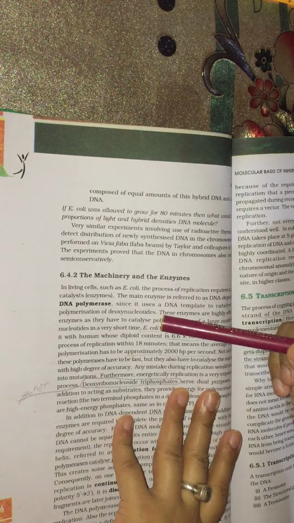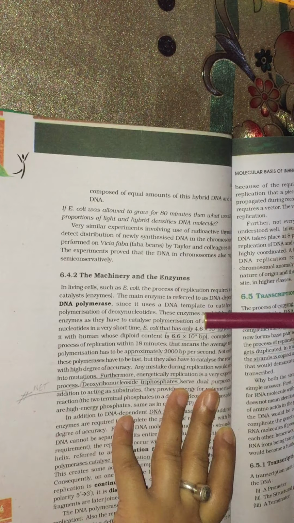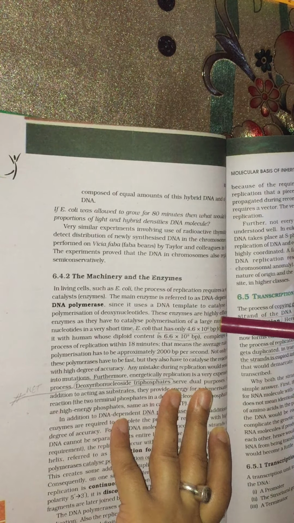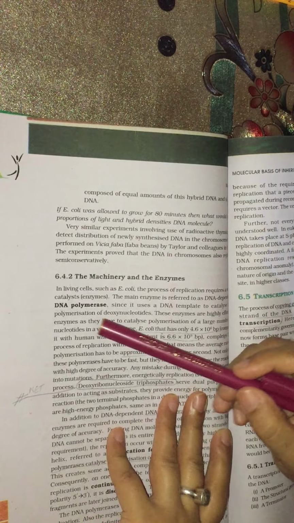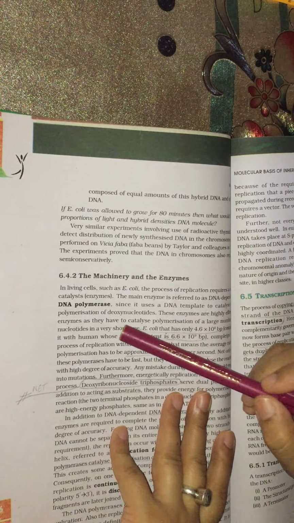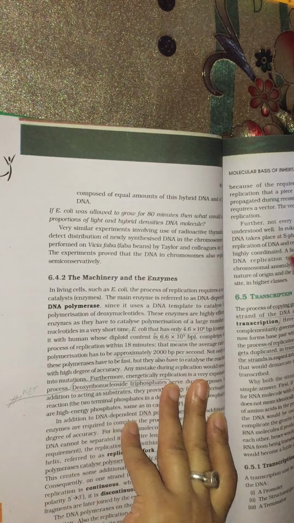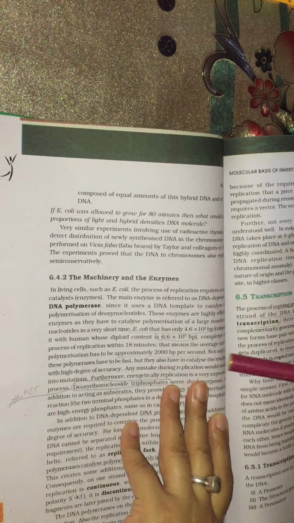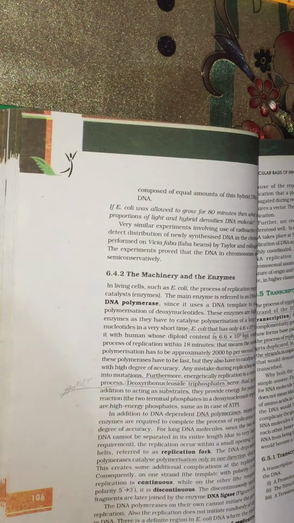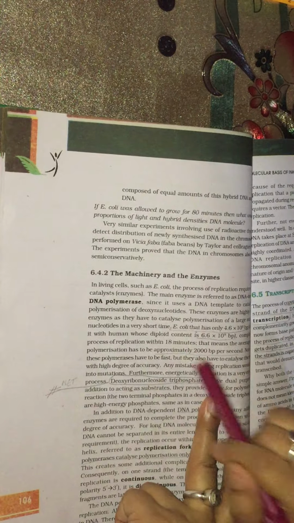Now here it is given E. coli bacteria, which has only 4.6 into 10 to the power 6 base pairs in its DNA. Compare it with humans, whose diploid content is 6.6 into 10 to the power 9 base pairs, that long length of DNA. It completes the process of replication within 18 minutes. Just imagine how fast and efficient this DNA polymerase must be, because it has to polymerize that long chain of DNA within like 18 minutes.